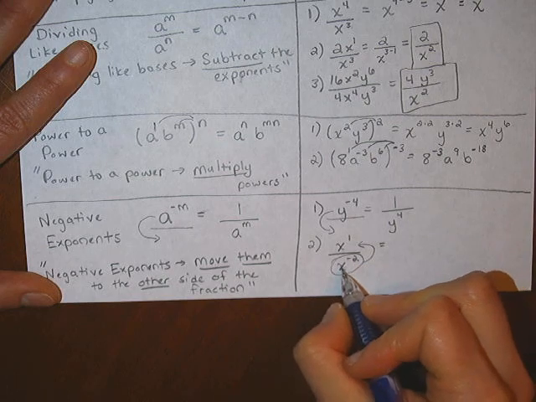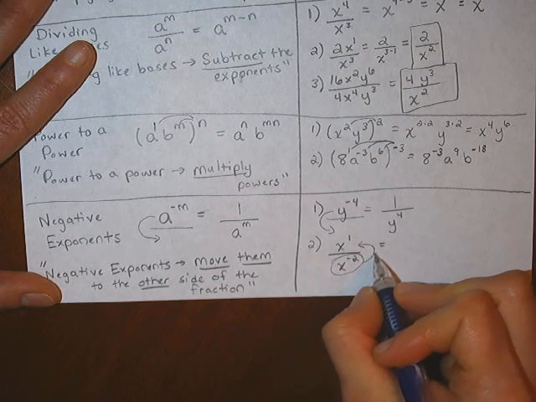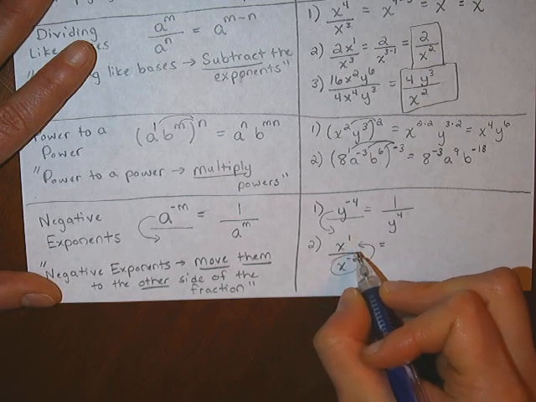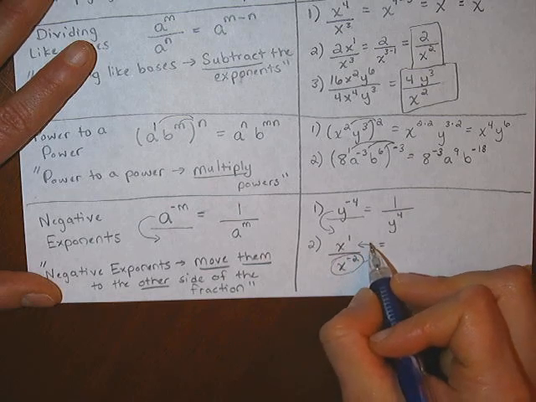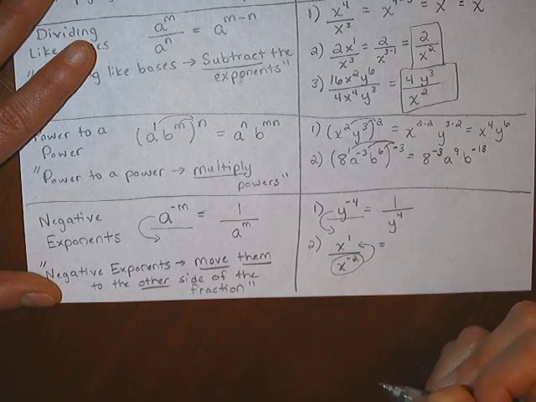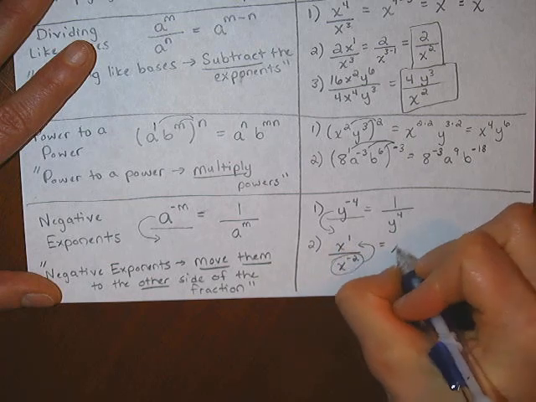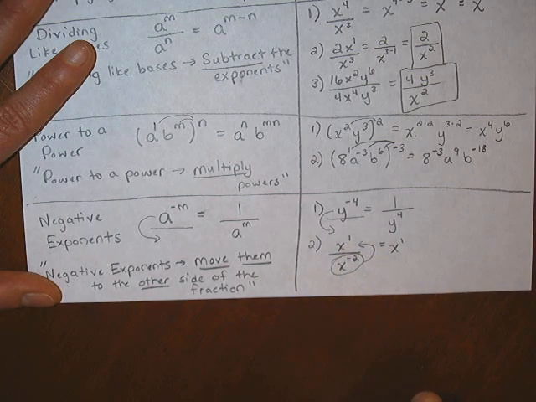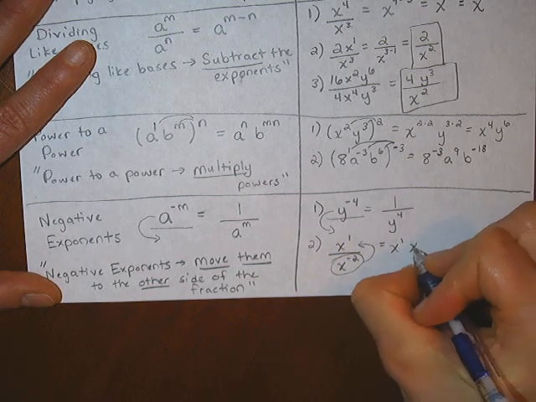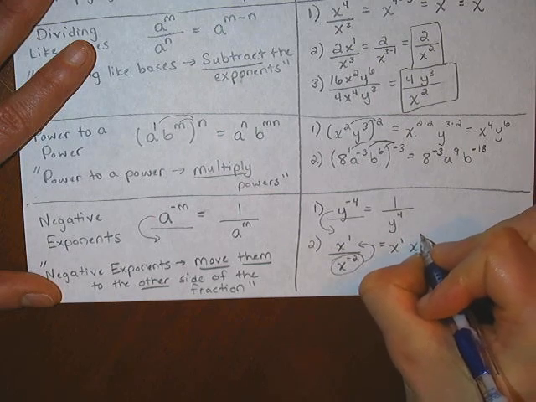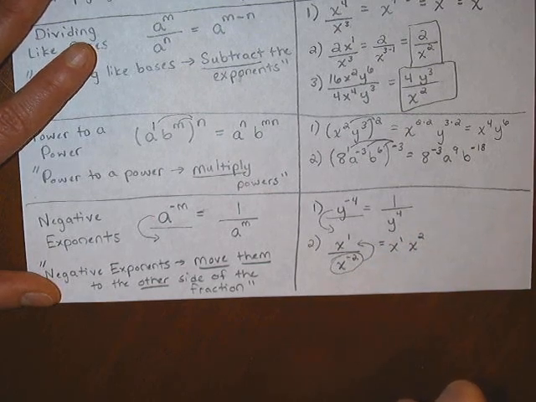And so when I move the base and the exponent, it will all move to the other side of the fraction. So this is a little different because it actually has to move to the top to become positive. And so this x to the first actually stays on top, and then the x to the negative 2 will now move to the top, and now that 2 will become positive.